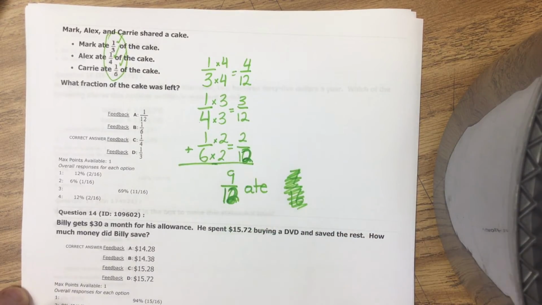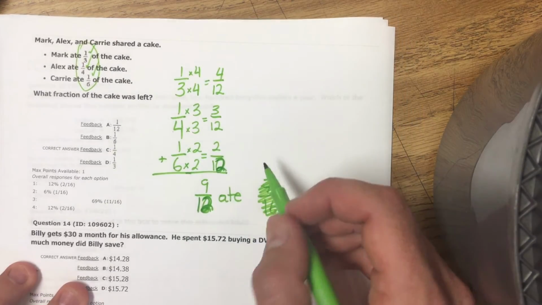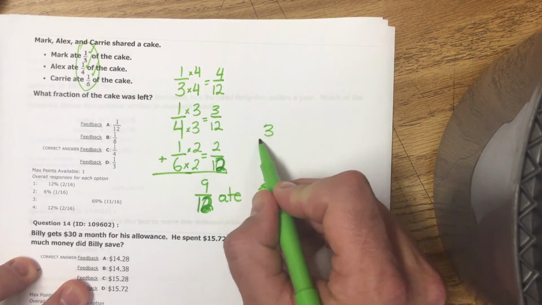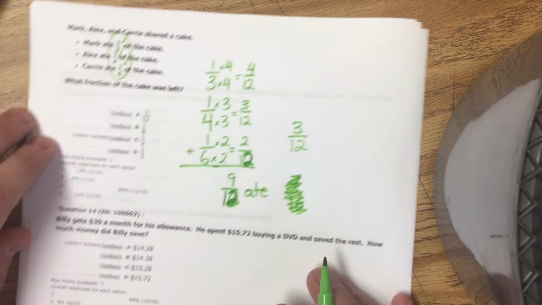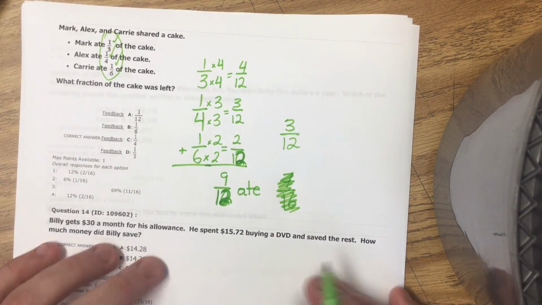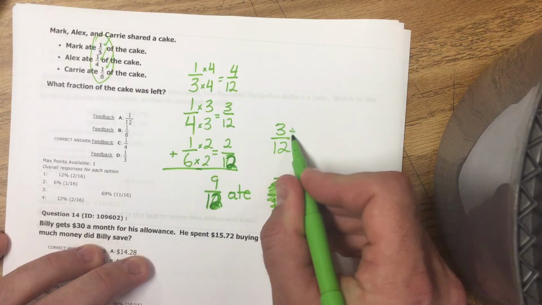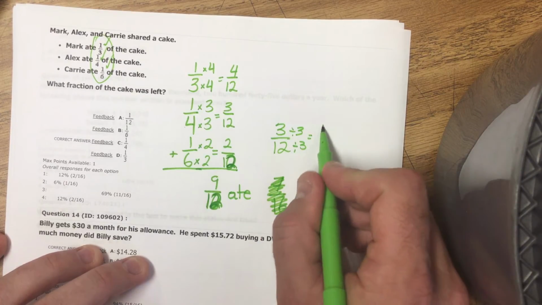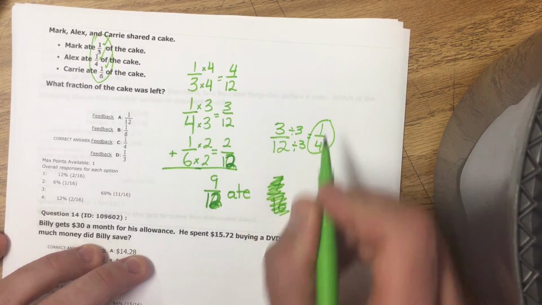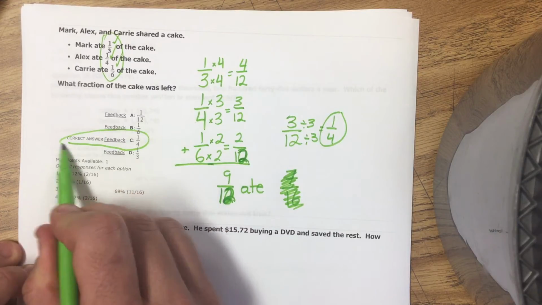Okay, so I ate 9/12 of the cake. I'm sorry. That would leave me with 3/12 that is left. Well, we got to simplify because 3/12 won't be there. If I divide both by 3, I get 1/4. And that's right there, 1/4.